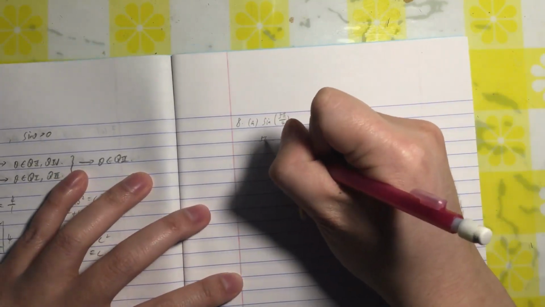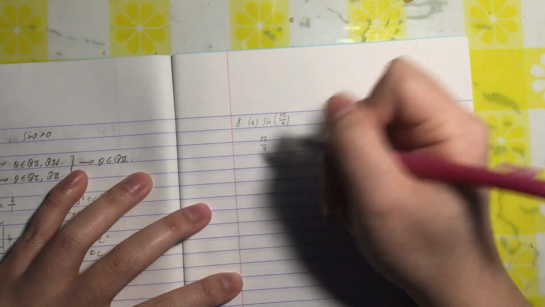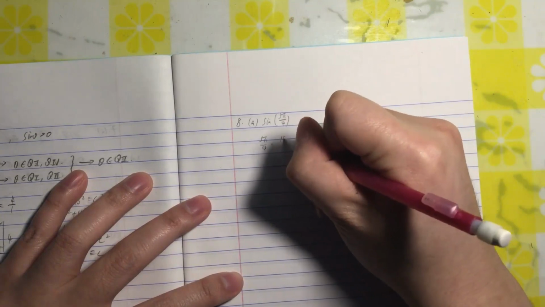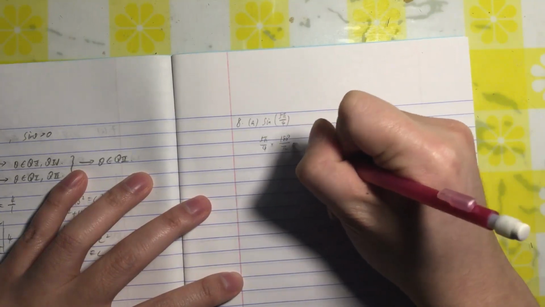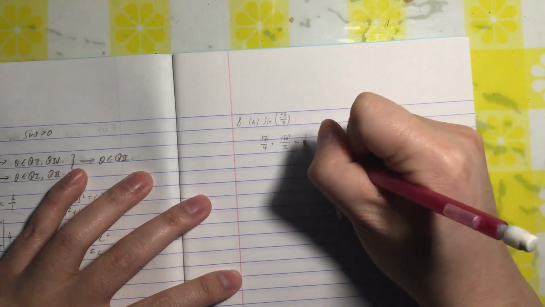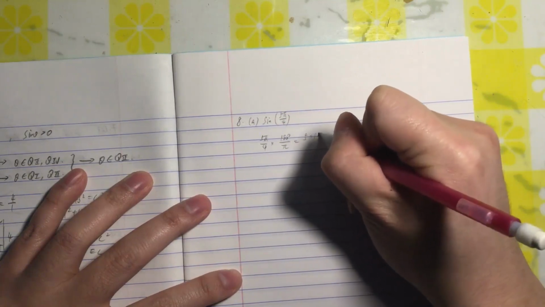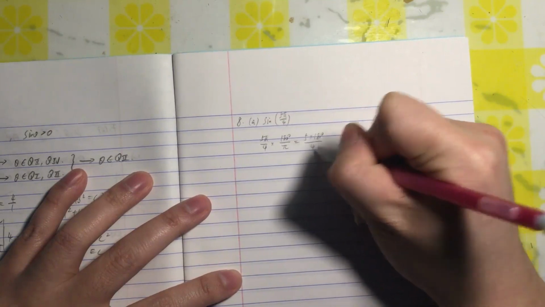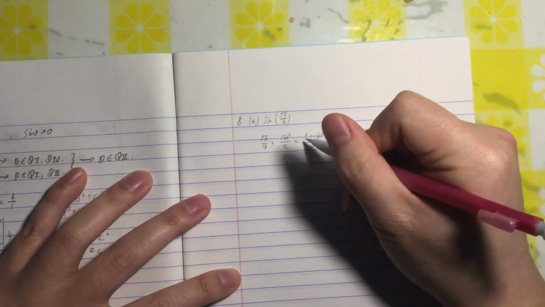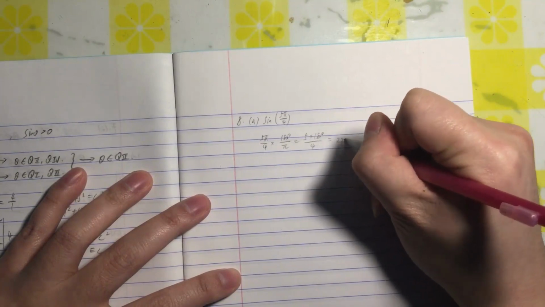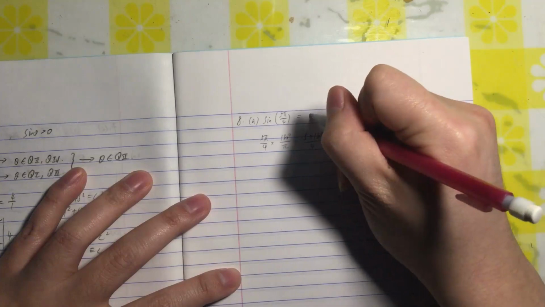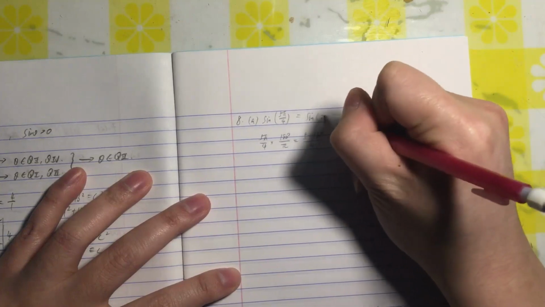If we convert 5 pi over 4 from radian measure to degree measure, take 5 pi over 4 times 180 degree over pi. If we cancel pi from top and the bottom, what's left is 5 times 180 degree over 4. 180 over 4 is 45. 45 times 5 is 225 degree. So sine of 5 pi over 4 is the same as sine of 225 degree.